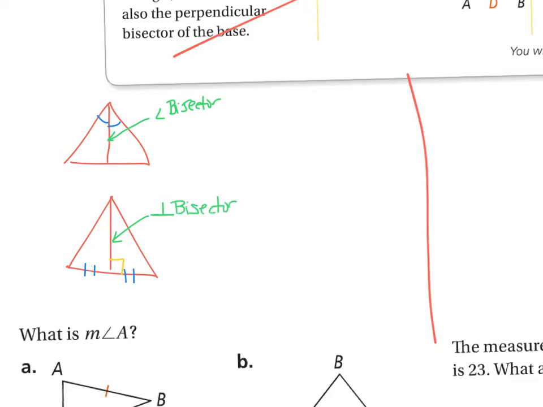So a perpendicular bisector makes a 90-degree angle and then cuts that side in half into two equal pieces. Okay, let's talk about another one. When you have a triangle and you have a line that goes through it that makes a right angle, it has to make a right angle. This is called the altitude of the triangle. So altitude.